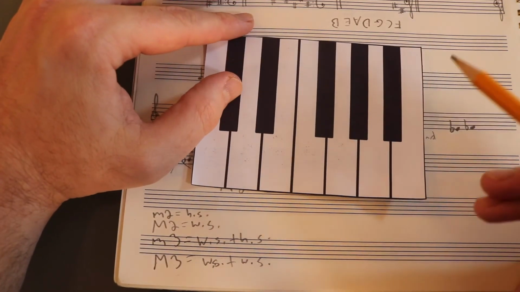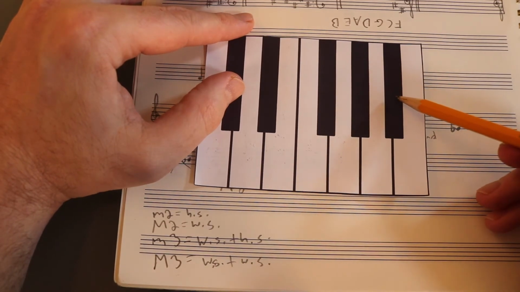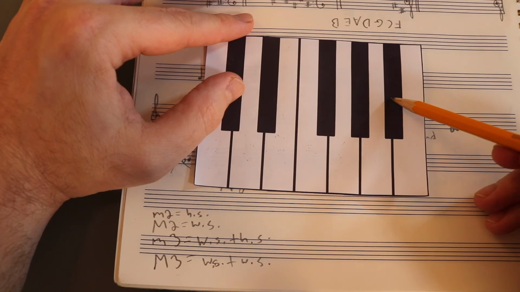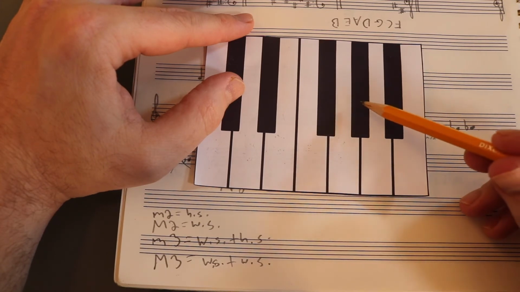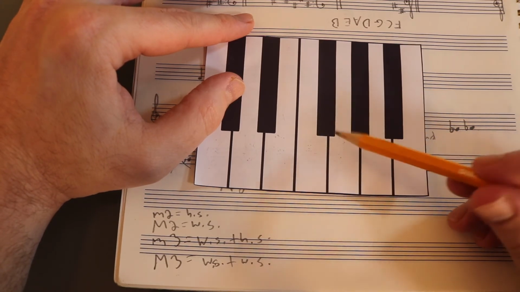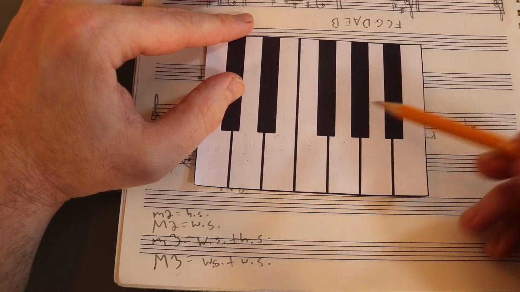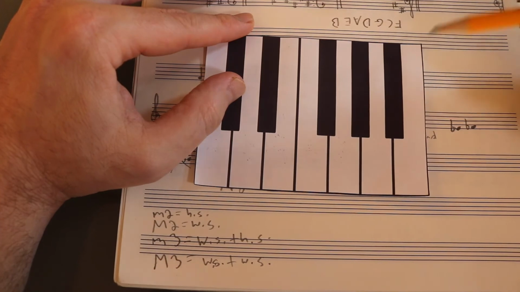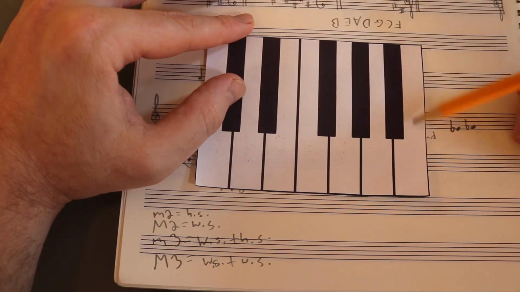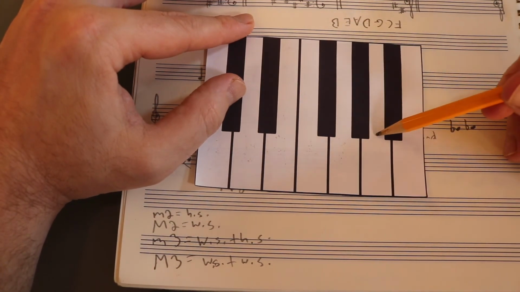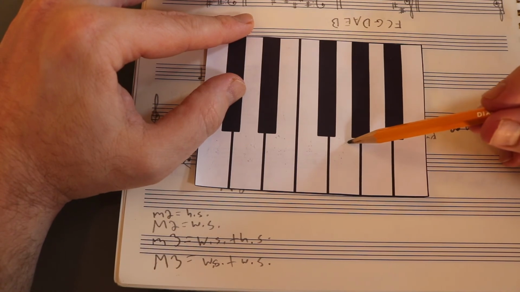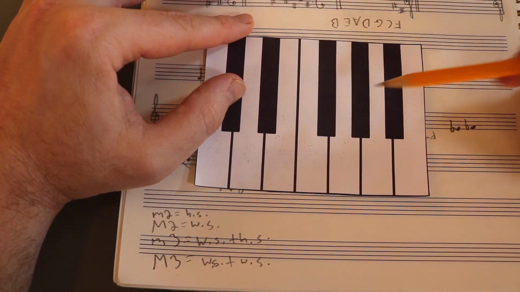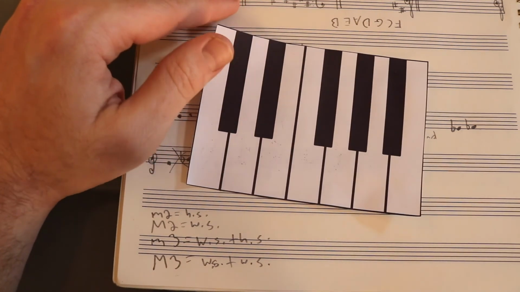Let's do one more. Let's go from B flat and let's go down a major third. There's my first whole step. There's my second whole step. That's a major third. Is it G flat or F sharp? Well, B flat, it's a B something, A something, G something. It has to be a G something. B flat to G flat. There's a major third.